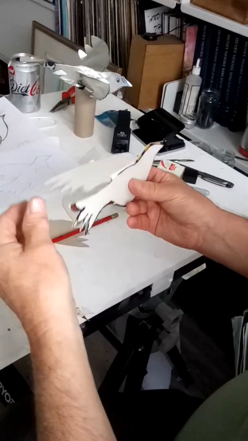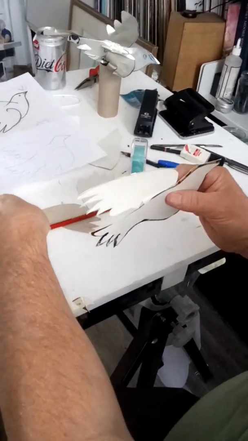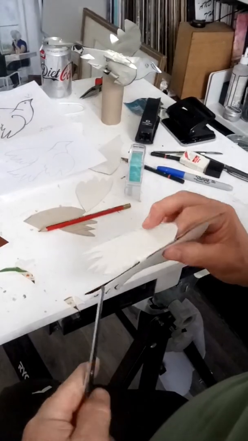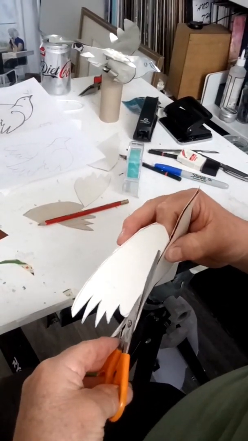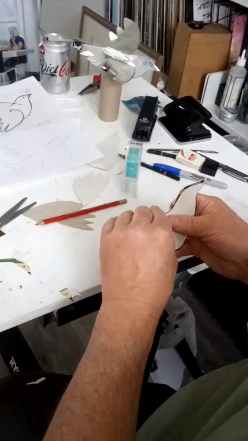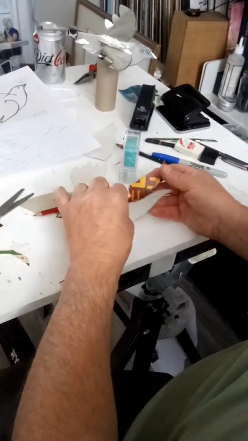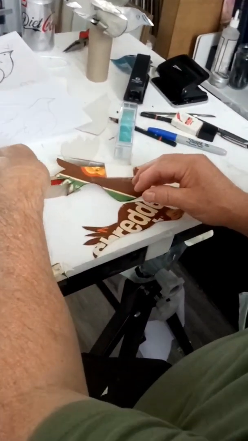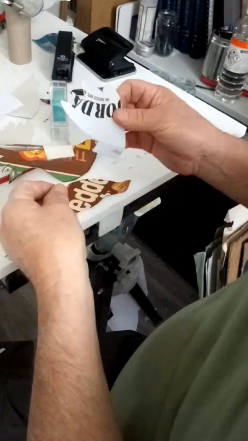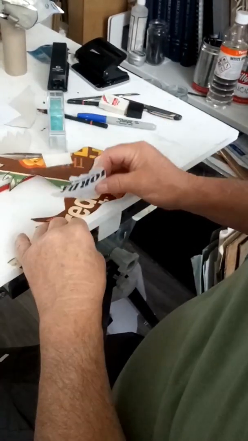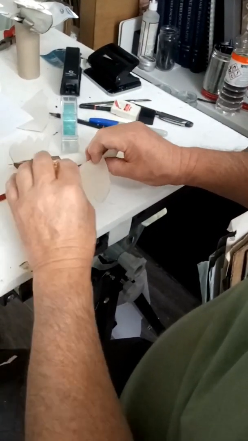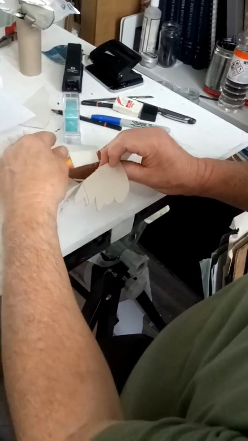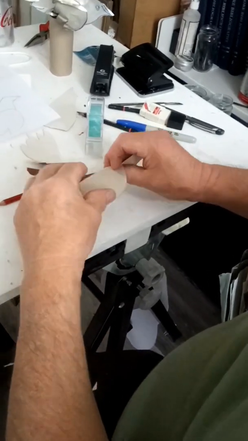So far so good. I'm going to trim the back off as well, I think. That's great. Okay, so wing number 2 is going in here. And again, I've made sure that what I've tried to do is get the cardboard on the outside and the pattern underneath.